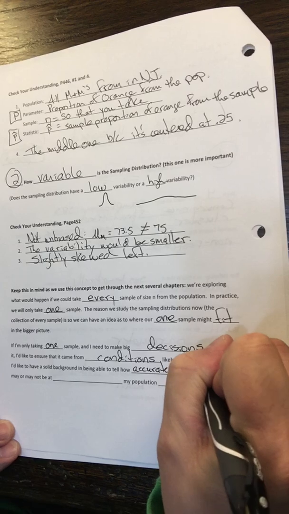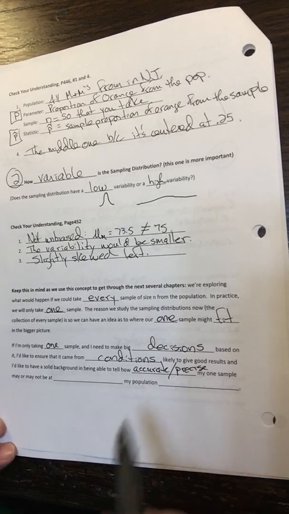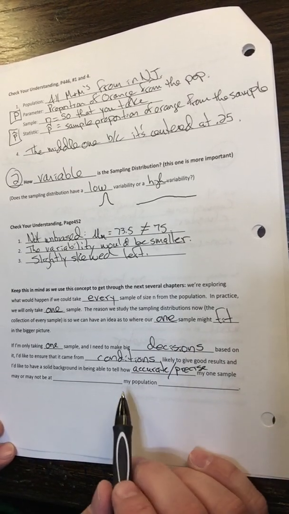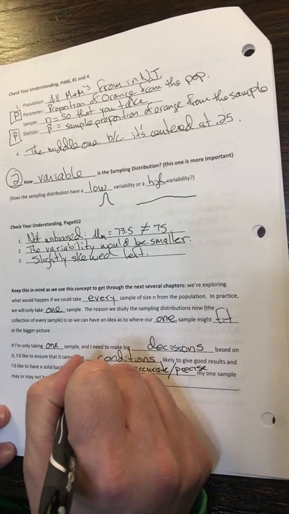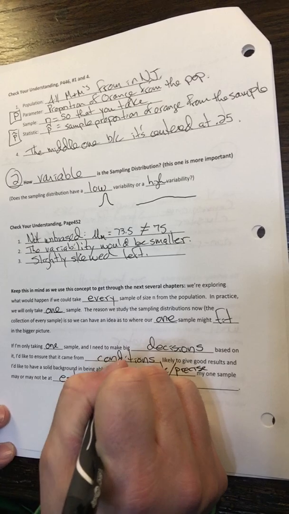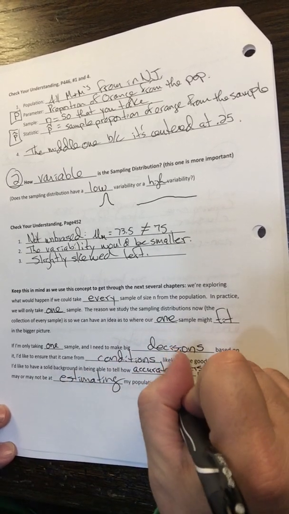Sorry, write small. Those two words have a little bit of a different meaning for us. I think I'll get back to that later. I'd like to be able to tell how accurate my one sample may or may not be at estimating the actual truth that I'm going to have them spend their money on, my population parameter.